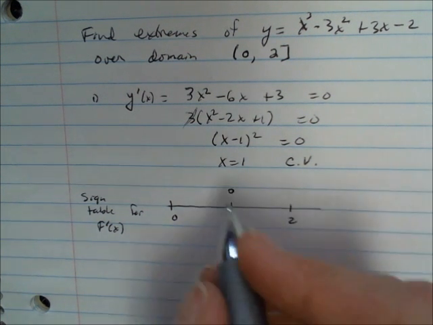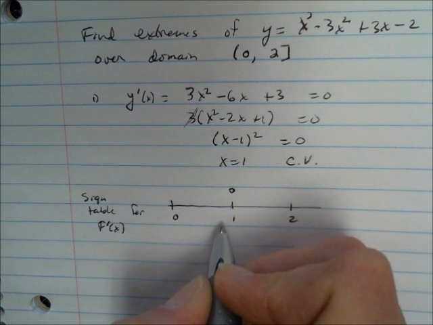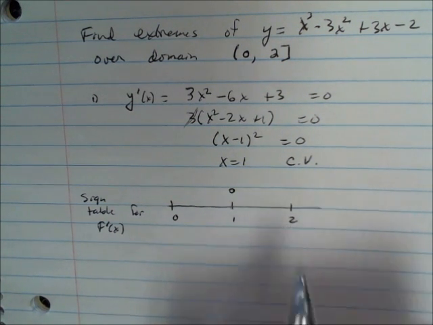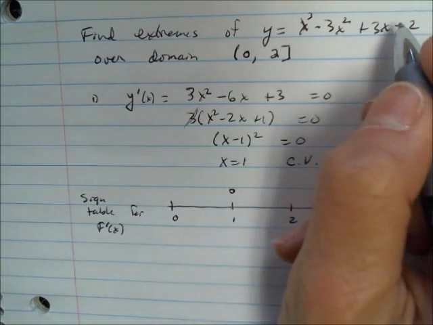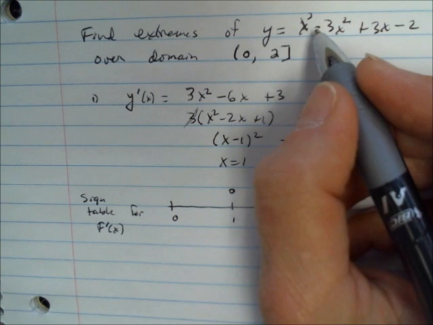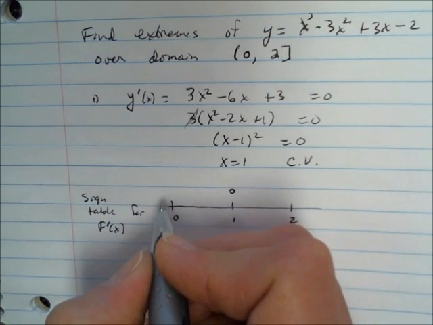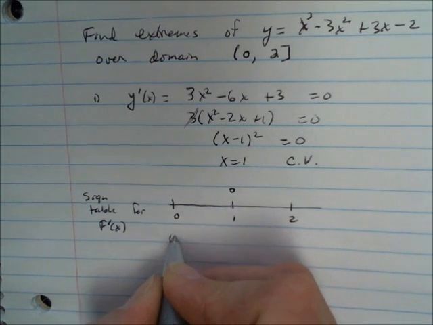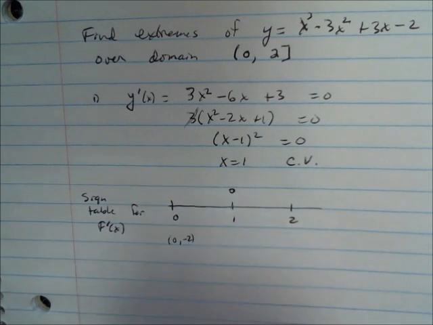All right, so now we're going to plug in our endpoints of 0 and 2, but 0 really doesn't count as far as our local maxes or mins go. So if we plug x equals 0 into the original function, we get the y value is equal to negative 2. So 0, comma, negative 2 would be one point on here.